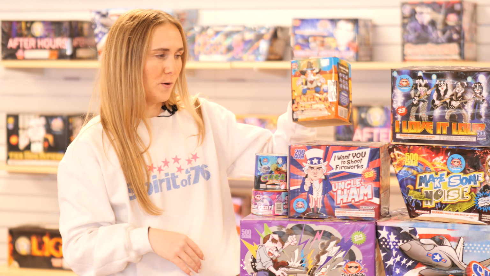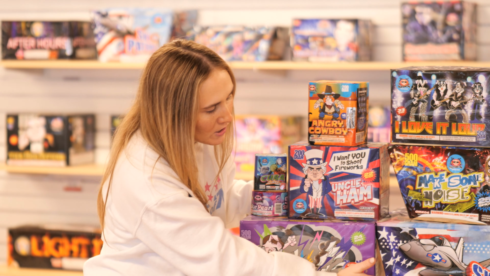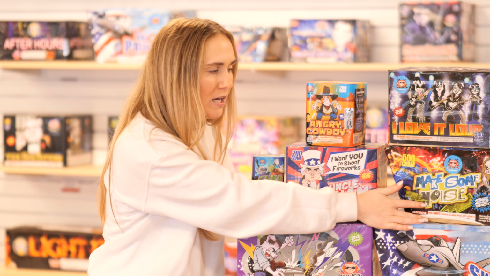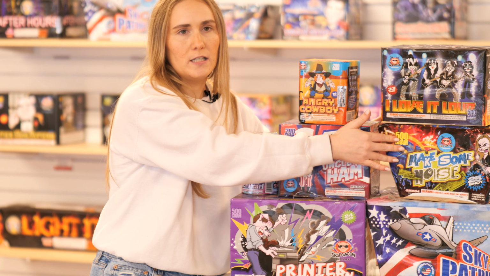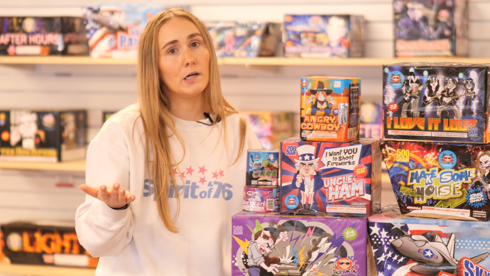So for example, another one we have here is Make Some Noise, which is a great fan cake, and so is Sky Patriot, but they're vastly different in sizes. So take a look at what you're going to price these at, and then also take a look at how much space they're going to take up on the table, and then decide, does it make sense to put them next to each other or not?